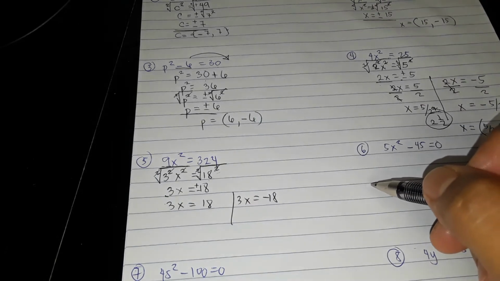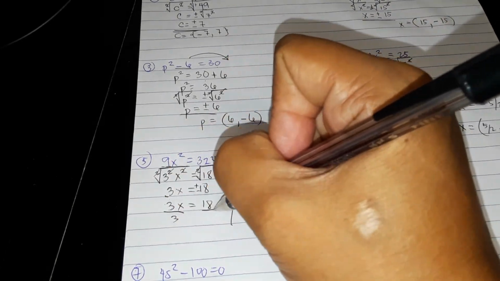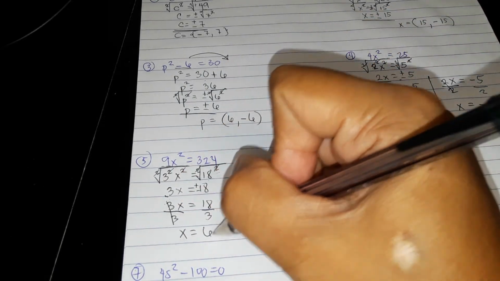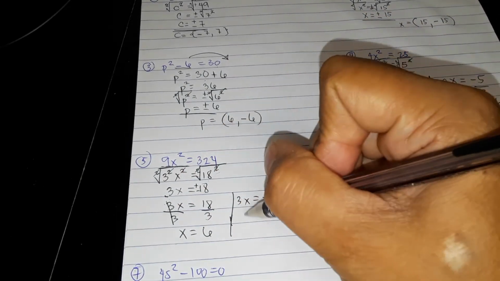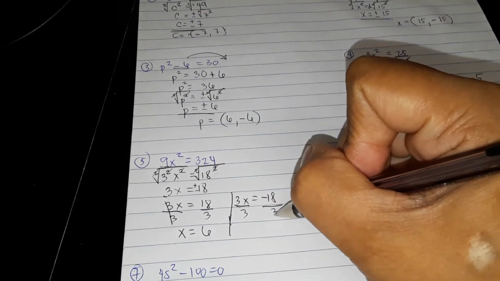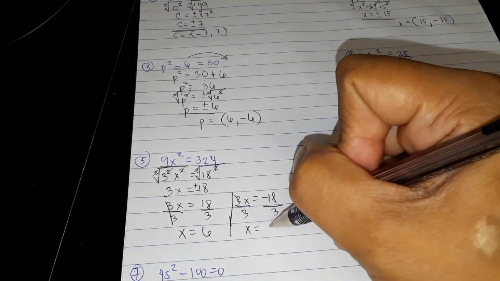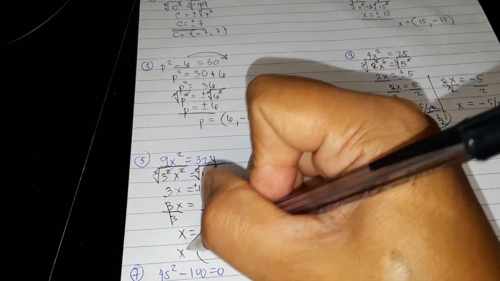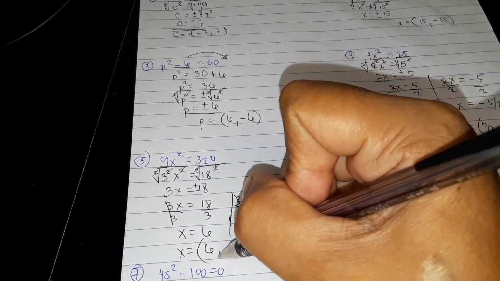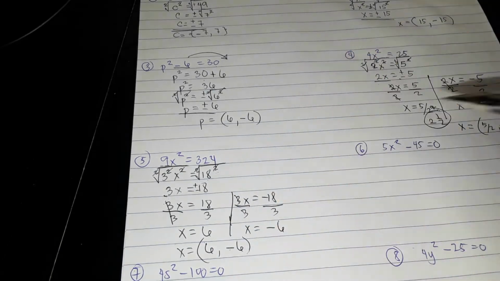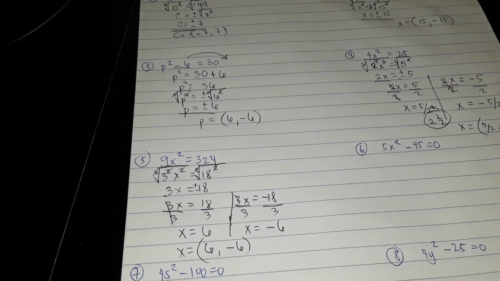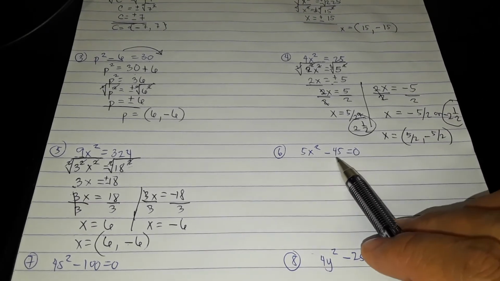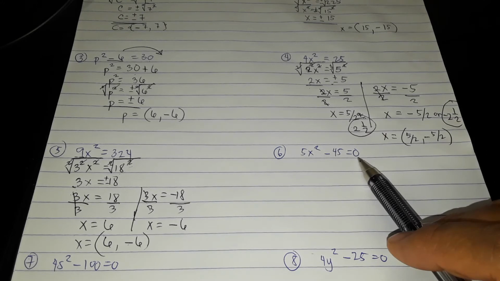So, isolate x. Divided by 3, divided by 3. So, x now is equal to 6. And then, dito naman, divided by 3, divided by 3. So, x is equal to negative 6. Therefore, ang solution natin dito, x is equal to positive 6 and negative 6. Okay? Next, number 6. 5x squared minus 45 is equal to 0.